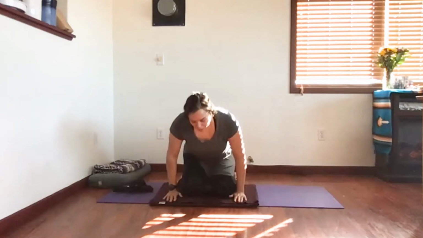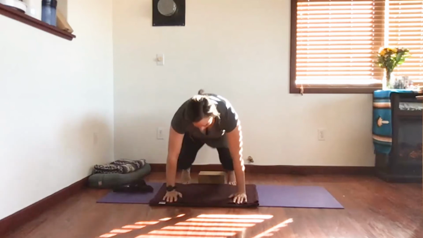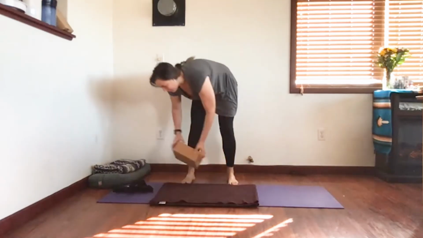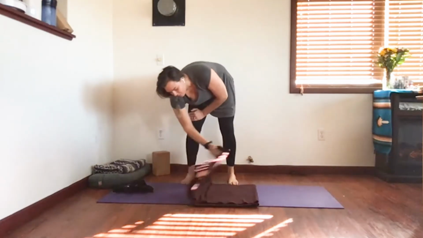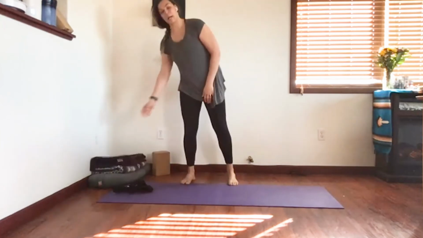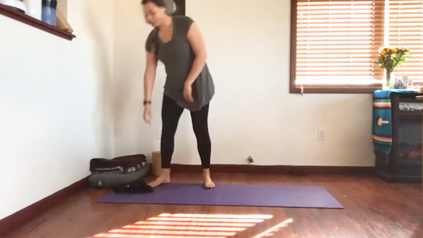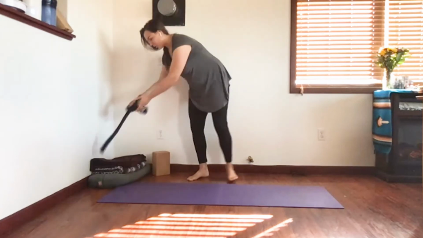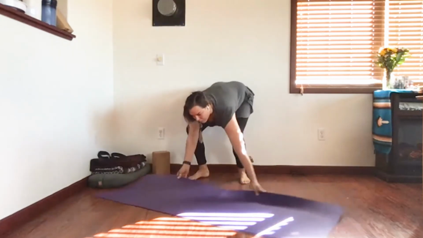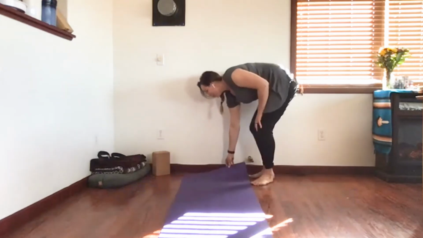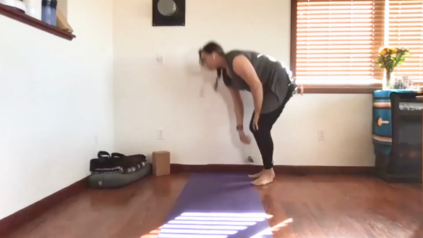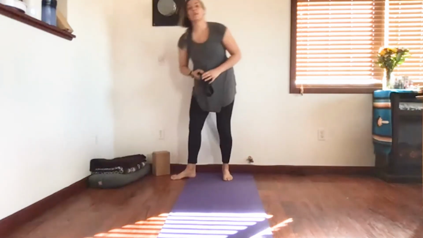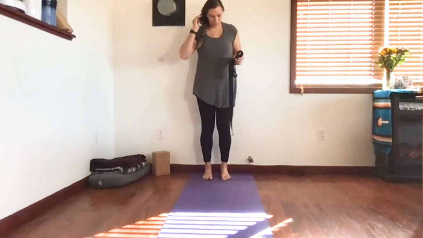Now, for our next few poses, we're going to come up to standing. So you can set your props aside, have your strap nearby. I'm going to shift my mat around so it's a little easier for you guys to see me. We're just going to start standing in Tadasana or mountain pose.